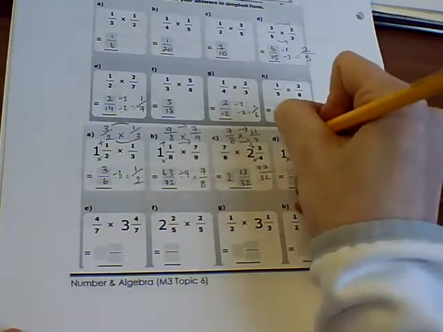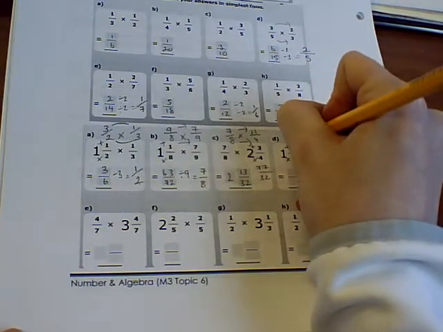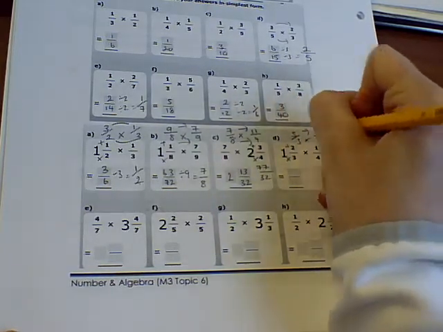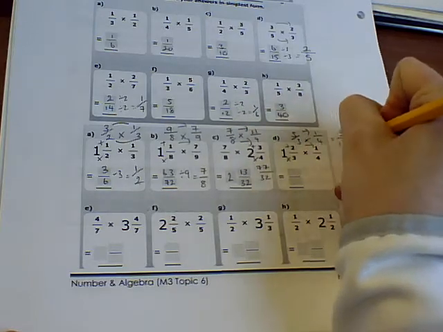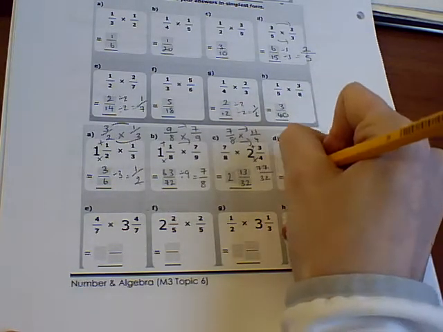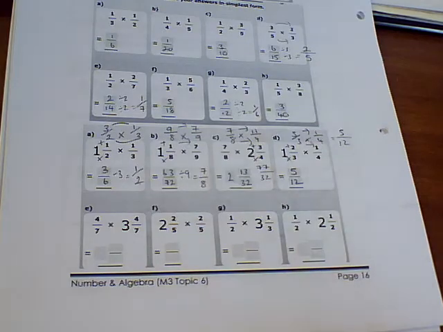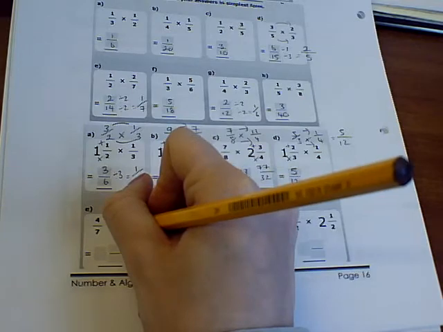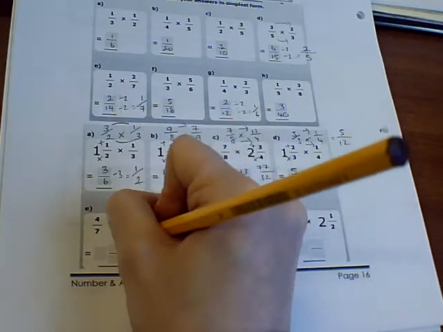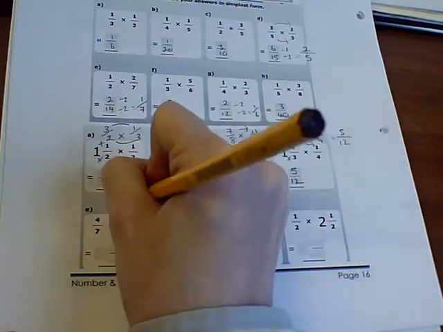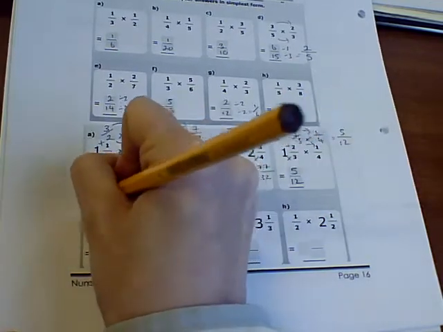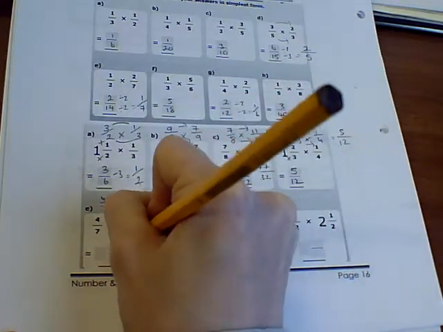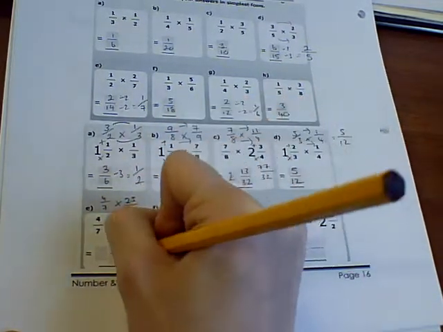Next one, again, 3 times 1 is 3, plus 2 is 5 over 3 times 1/4. 5 times 1 is 5, 3 times 4 is 12. And we can't simplify 5/12, so that's our final answer. Next one, 3 times 7 is 21, add your 4 is 25 over 7, and we're multiplying this time by 4 over 7. 4 times 25 is 100, 7 times 7 is 49.